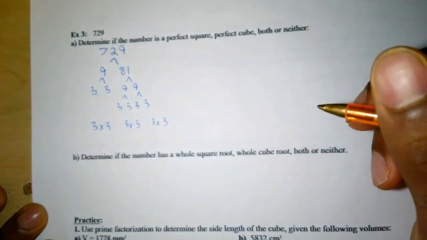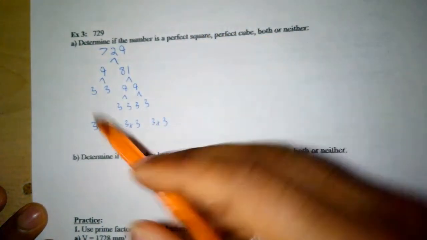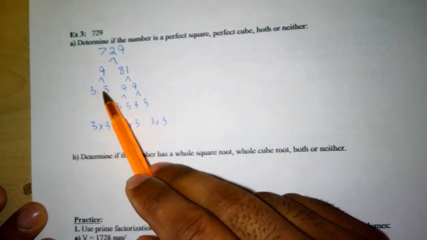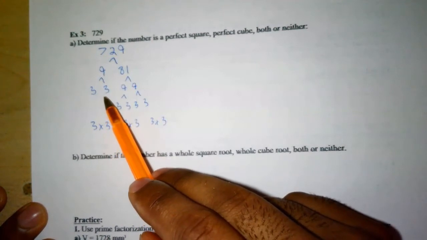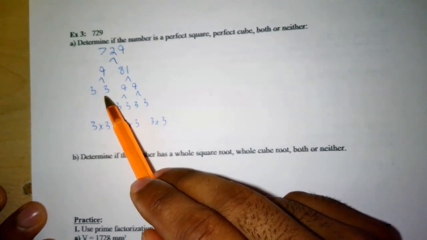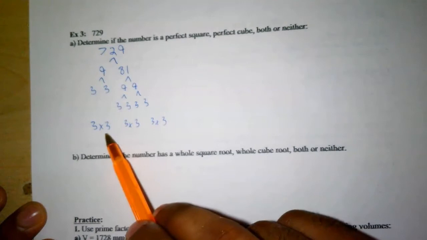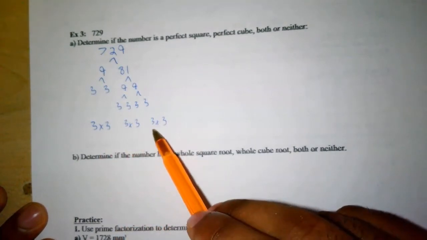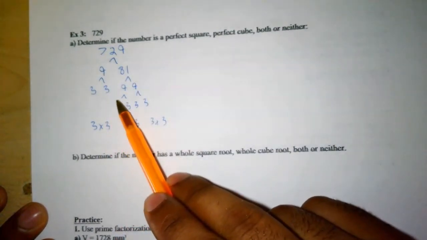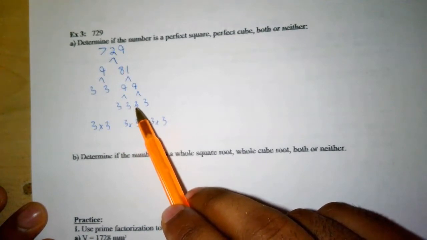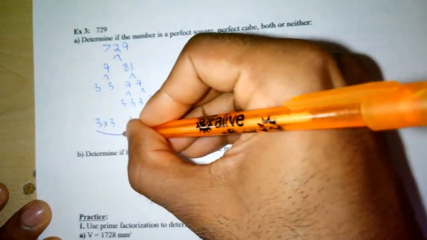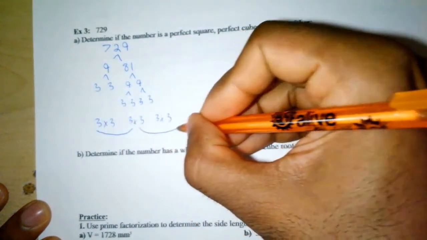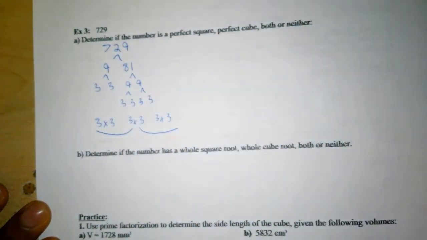Okay, so if you can fit all the prime numbers into pairs, then it's going to be a perfect square. If you can't fit them in pairs, then it's not going to work. Here, look, we got a set here, a set here, a set here. It works out. Can we fit all the prime roots into sets of 3 and have nothing left over? Yeah, we can. So we have a set of 3 3's here and a set of 3 3's here as well. So that works out as well.